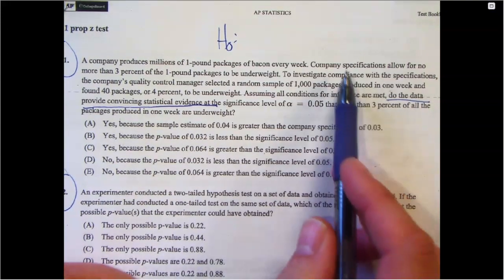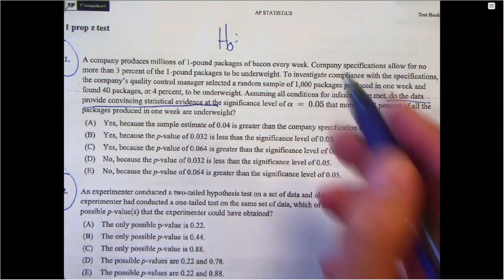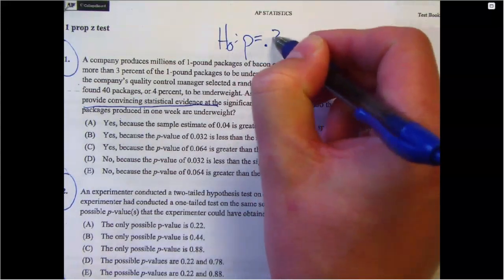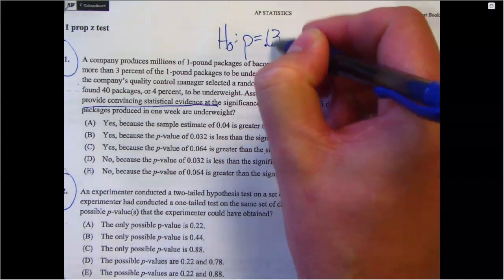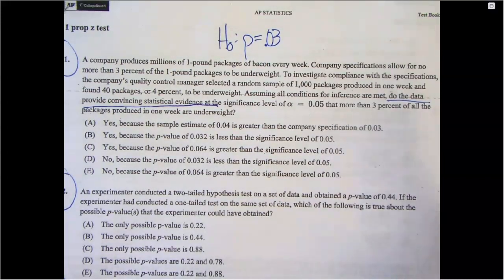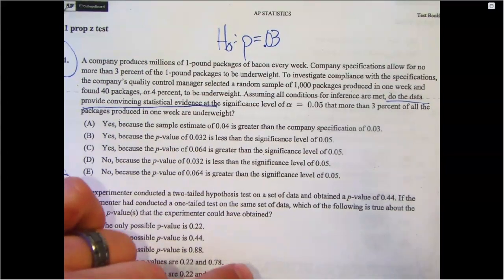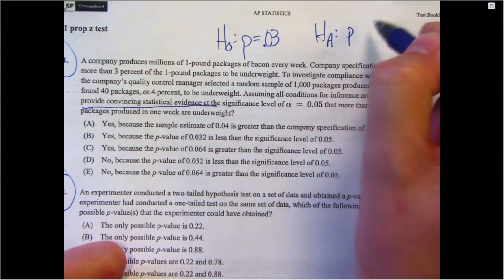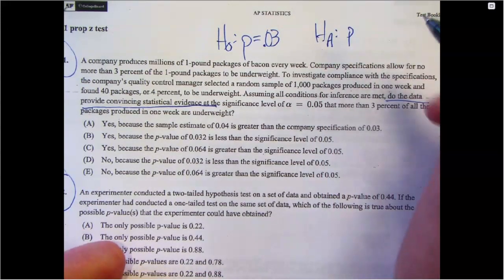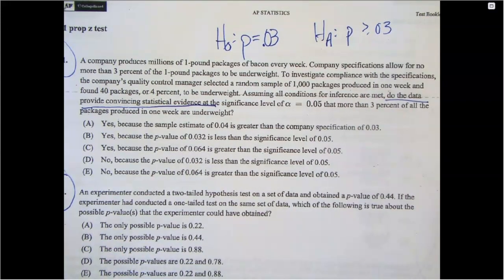In this situation, H0: company specifications allow for no more than 3%. So H0 would be that p equals 0.03, sorry. And then they're worried that it's more than that, because if it's more than 3%, that's a problem. So HA would be that p is greater than, because they're worried that it's too much. And at that point, I don't even need to write it.